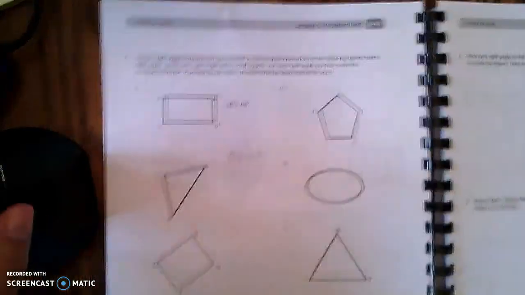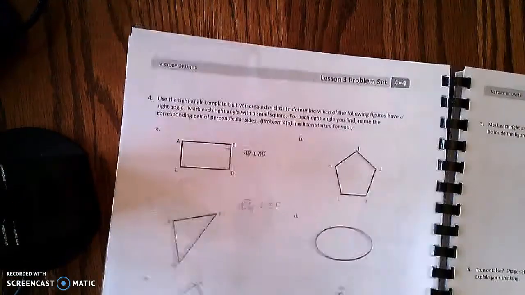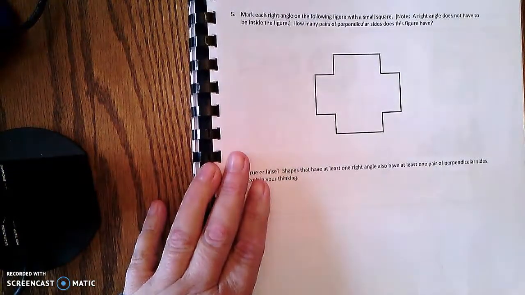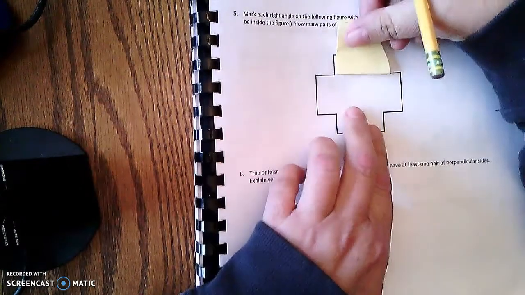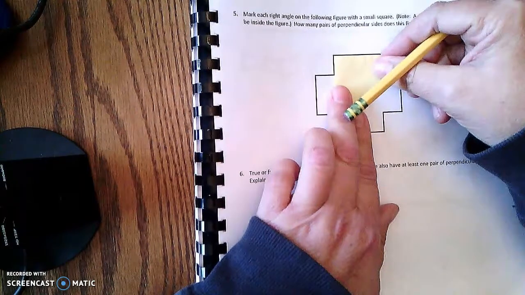Take a look at E. I'll do E quickly. Or no, I actually won't, because we're almost out of time. Mark each right angle on the following figure with the small square. So I have to go around and check each angle. And every time I have a right angle, I'm going to mark it with a small square.